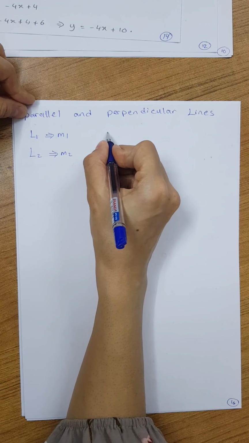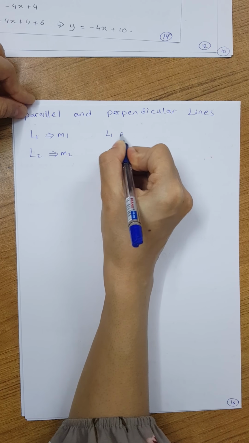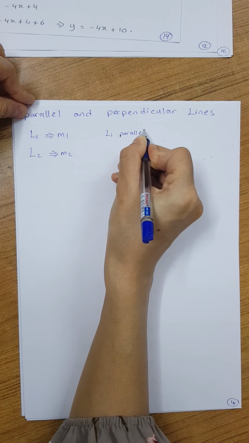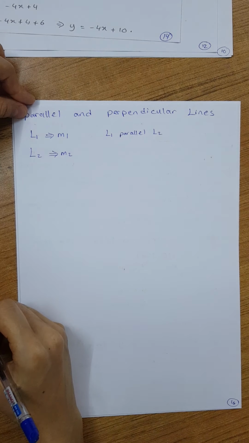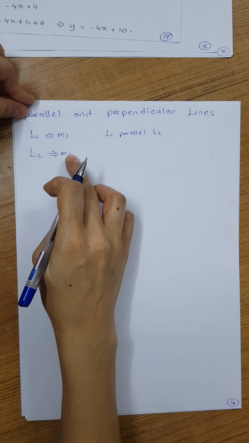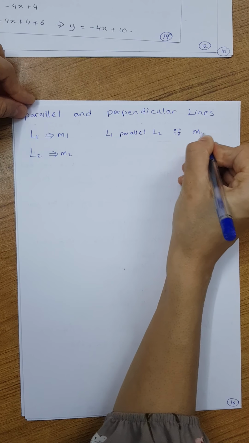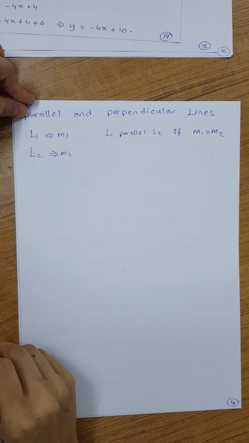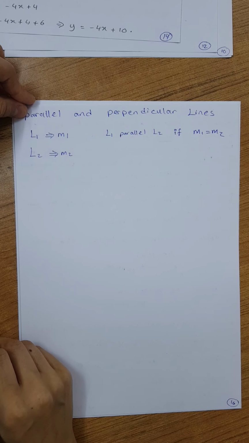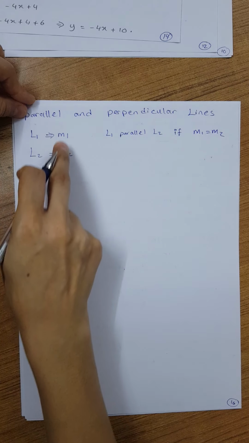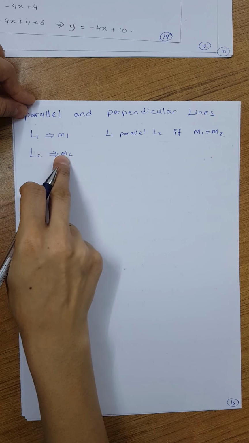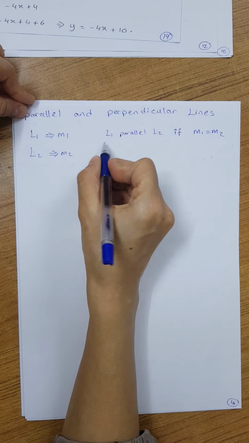How do I know that L1 is parallel to L2? Depending on their slopes: if their slopes are equal to each other, then I say that those two lines are parallel to each other. If this slope is equal to that slope, then L1 is parallel to L2.